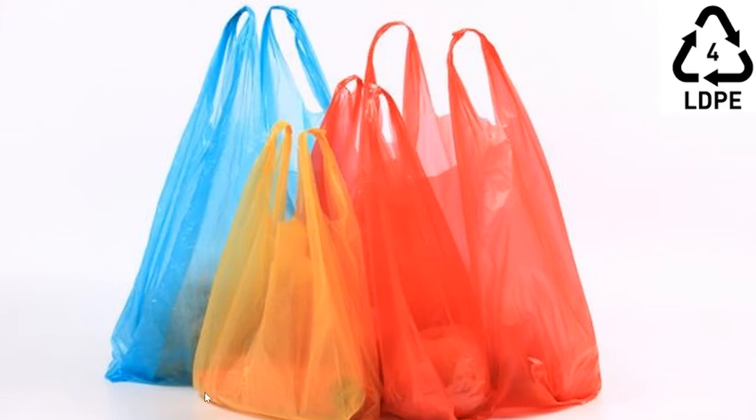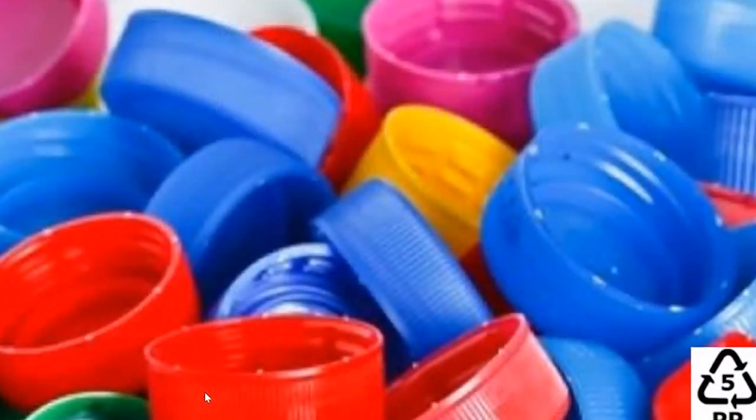Pick 5, PP, or polypropylene. It is a heat and chemical resistant plastic that will not crack when bent. Popular packaging for yogurt and butter. It is also used for clothing, toys, straws, crisp packaging. It can be recycled, but it is also not very desirable. Here you can see most lids of bottles will be made of PP, or polypropylene.